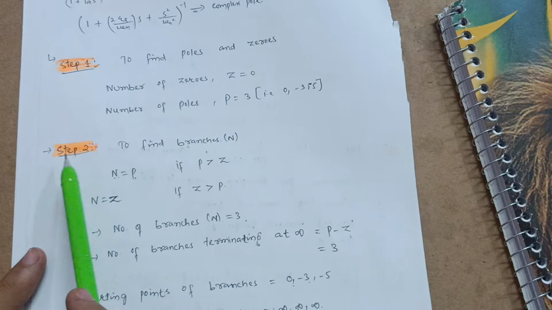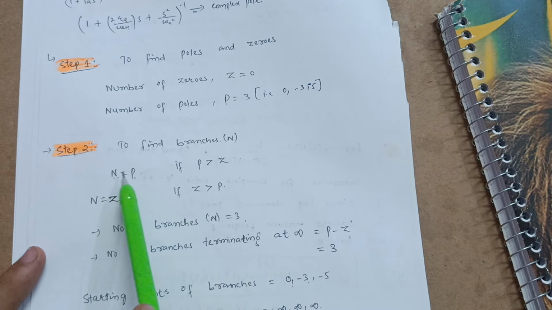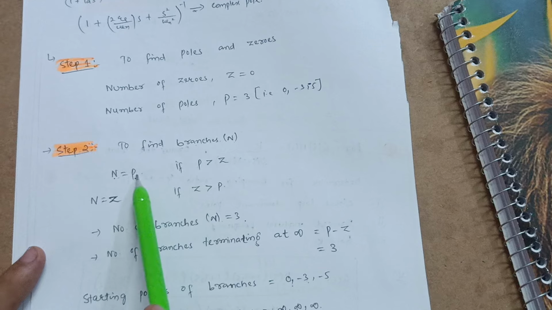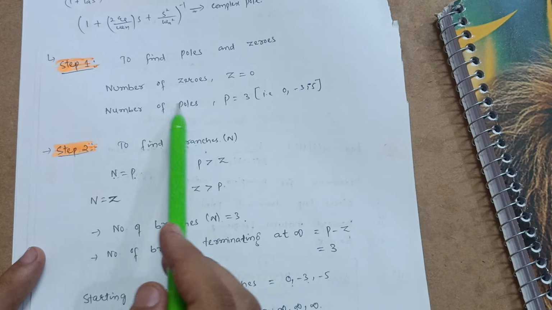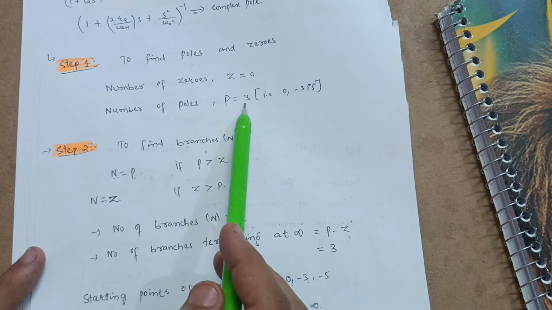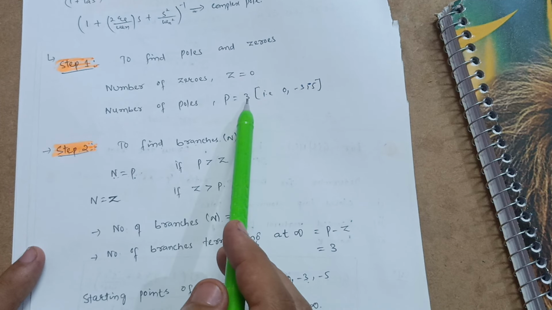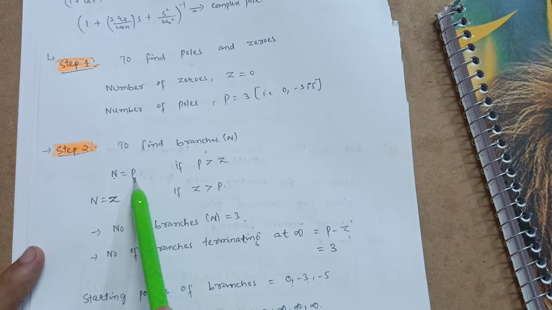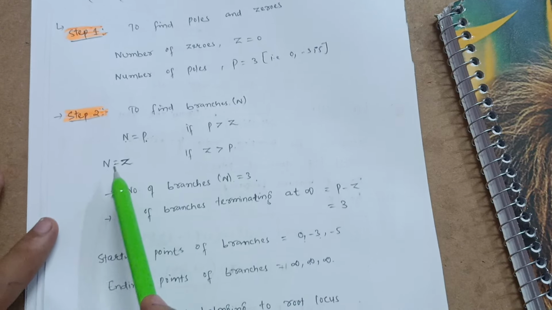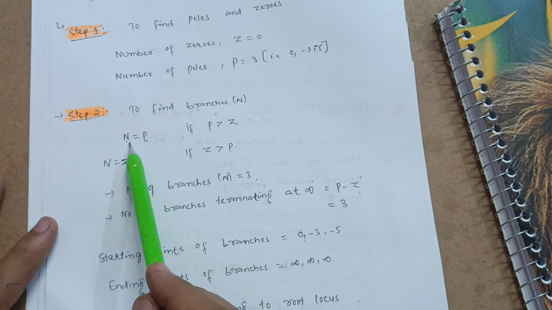Next, step 2, find the branches, that is N. The number of branches is always equal to the poles when poles are greater than zeros. In the above problem, poles are 3 and zeros are 0, no zeros are present, meaning P is greater than Z. So the number of branches is equal to P. N is equal to Z only when Z is greater than P, but in this problem the number of branches will be P.